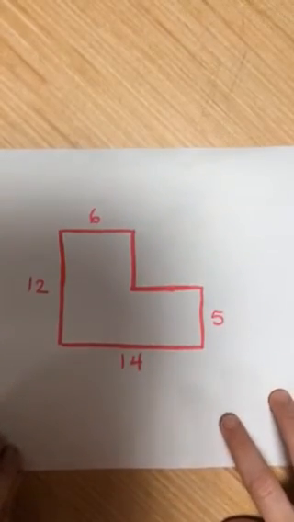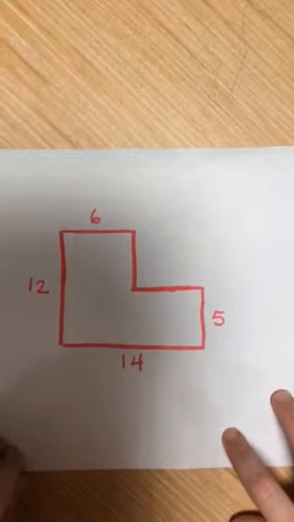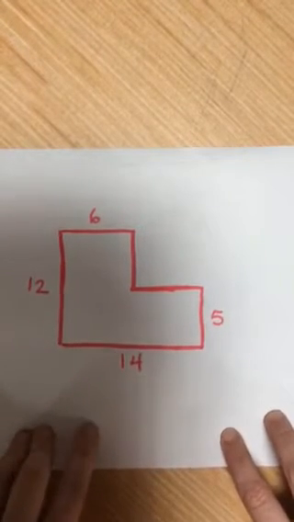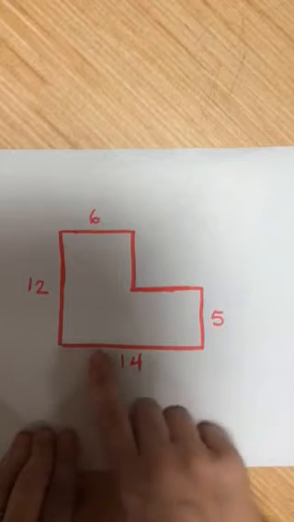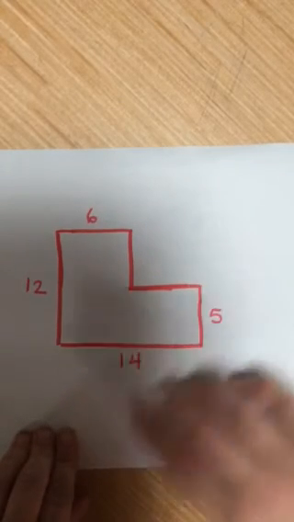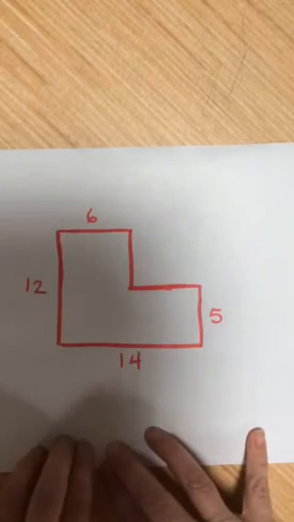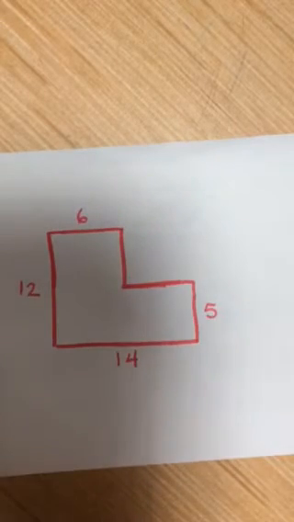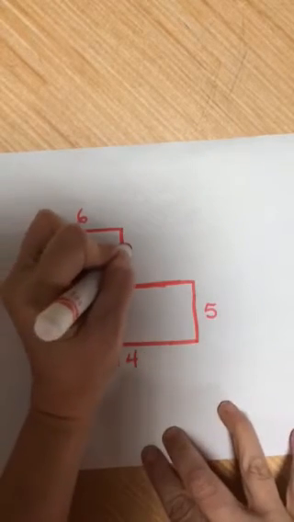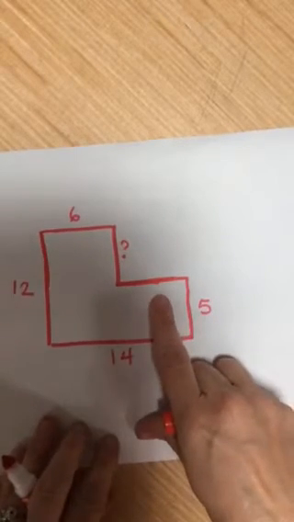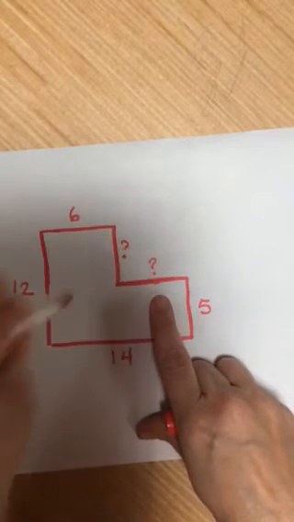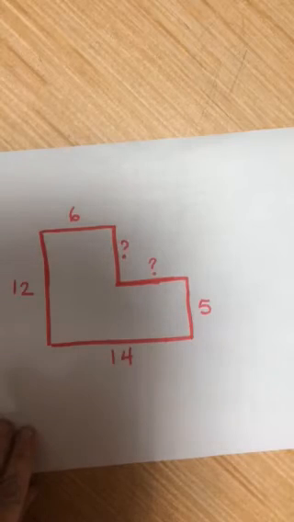Okay, well that's not necessarily so hard, but we're going to start looking at some shapes like this one right here. And if you'll notice on this shape, we don't know the distance of all the sides. We've been told the distance of this one is 14, this one's 5, 12, and 6. But this side right here, we don't know. And this side right here, we don't know. So we have to ask ourselves, how can we find the perimeter when we've got 2 sides that we don't know about? Well, we're going to look at what we do know.